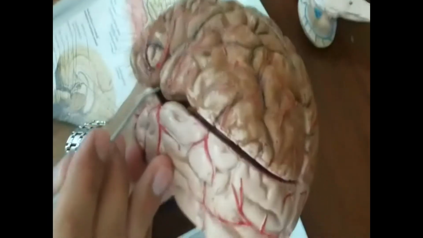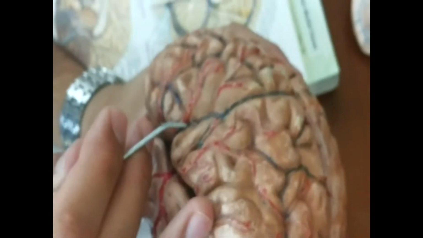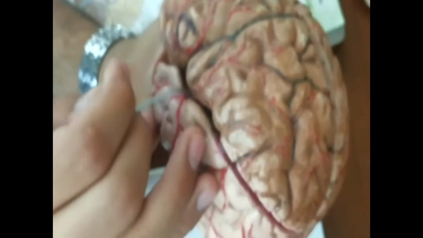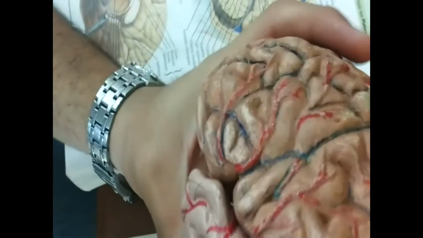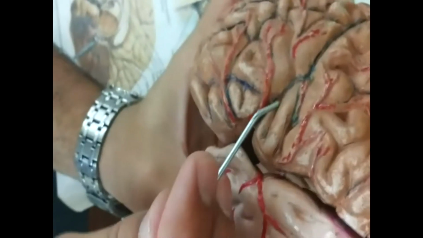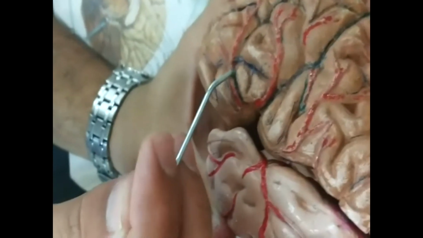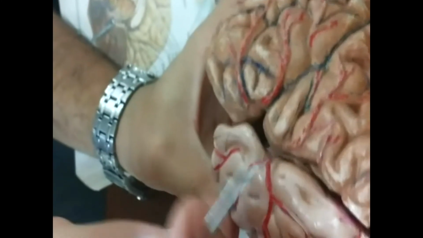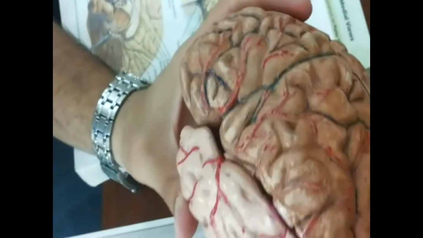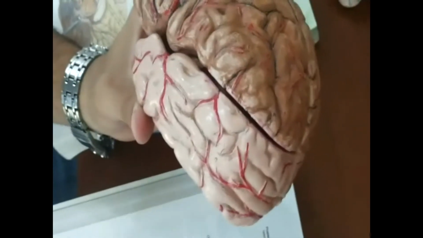We got the lateral sulcus, also known as the Sylvian fissure. And the lateral sulcus is divided into the anterior ramus, the posterior ramus, and the ascending ramus. Where are these rami, please? Yeah, the ascending ramus, the posterior ramus, and the anterior ramus belong to the lateral sulcus. Actually, these are extensions of the lateral sulcus.